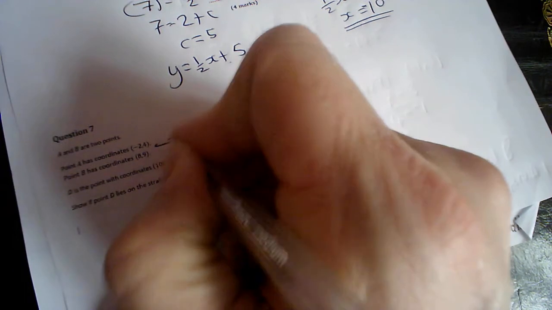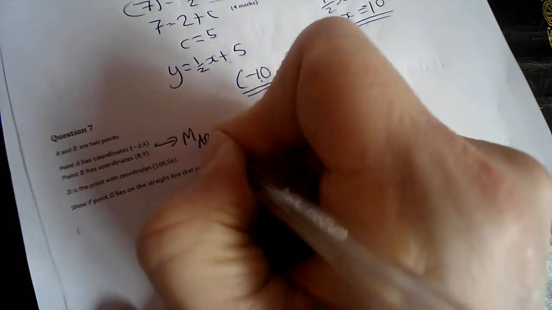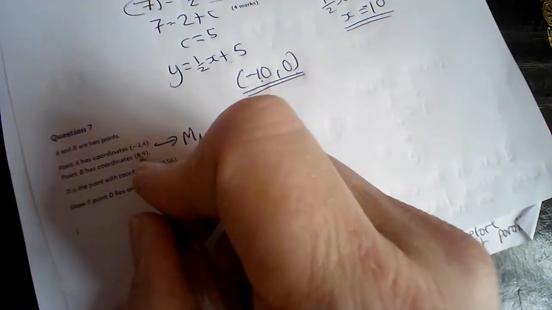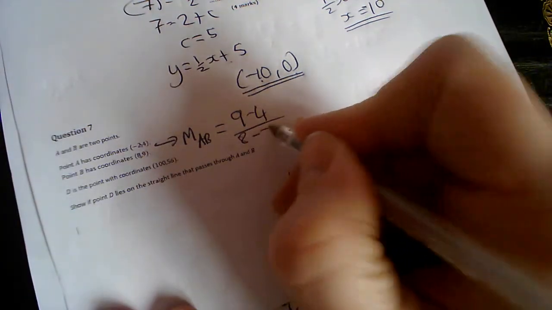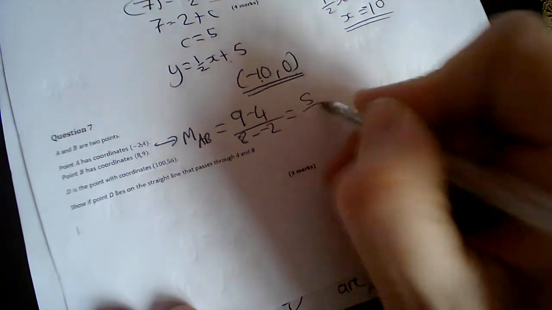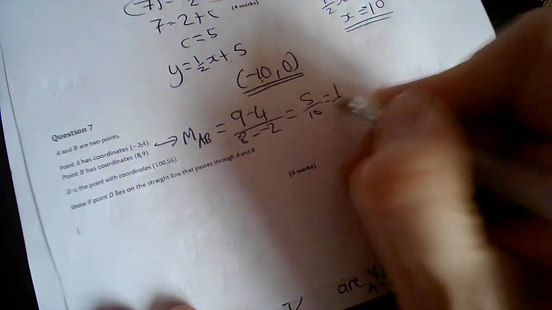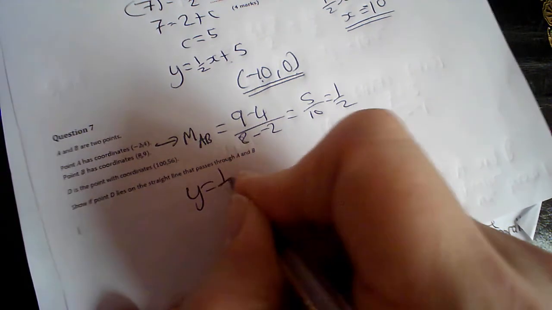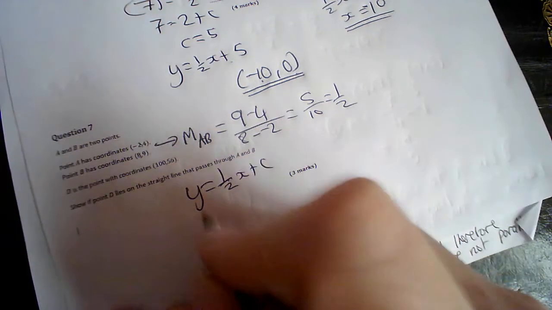Well, let's find the equation of the line. The gradient of AB, call it m AB, is going to be 9 minus 4 over 8 take away negative 2, which is 5 over 10, which is a half. Okay, so we've got y equals a half x plus c.